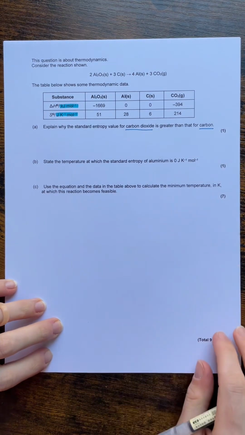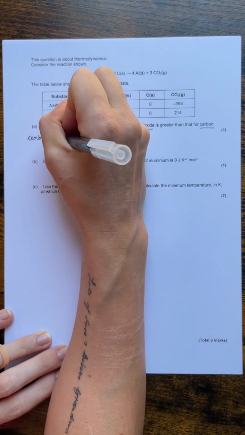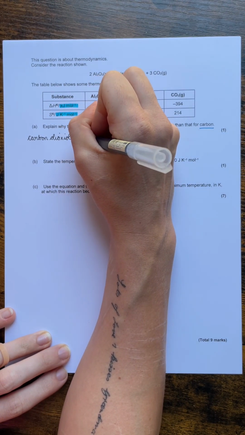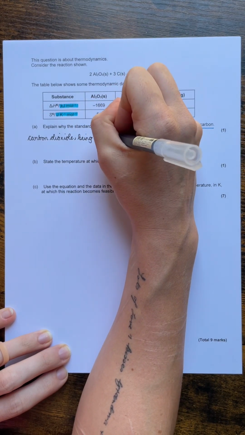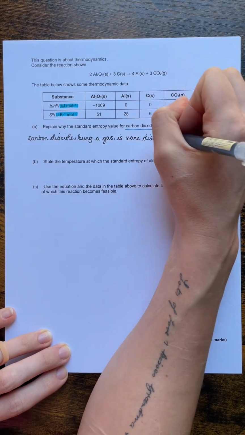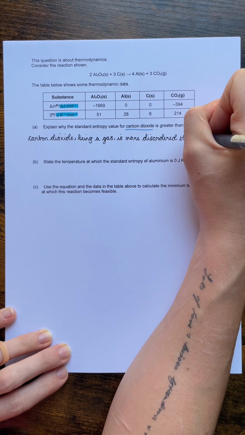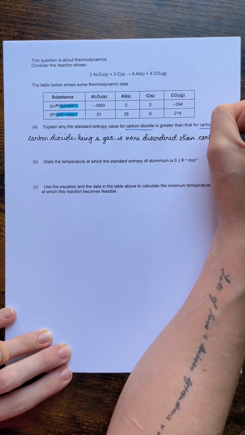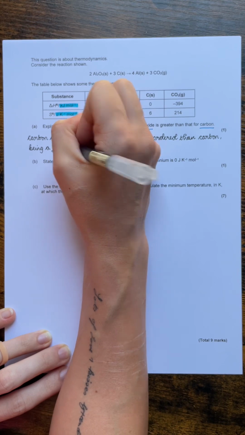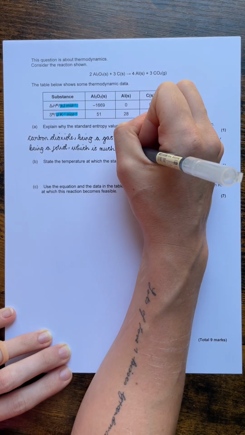But all I think I need to say here for my 1 mark is carbon dioxide being a gas is more disordered than carbon, being a solid, which is much more ordered.